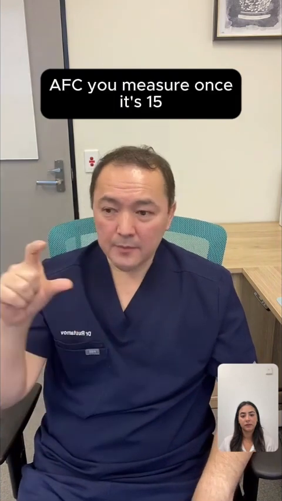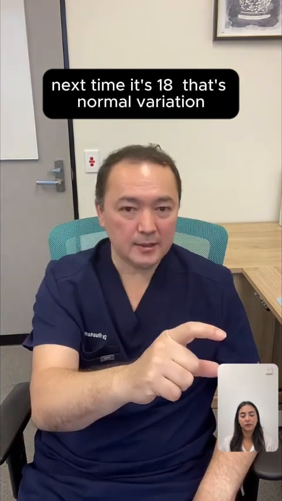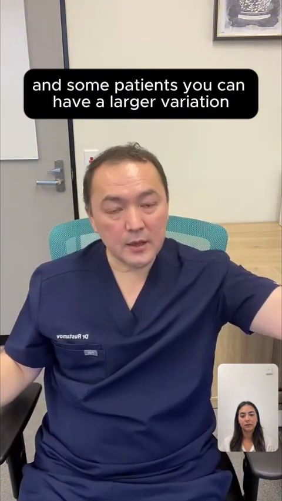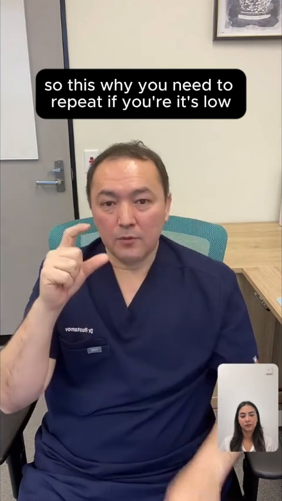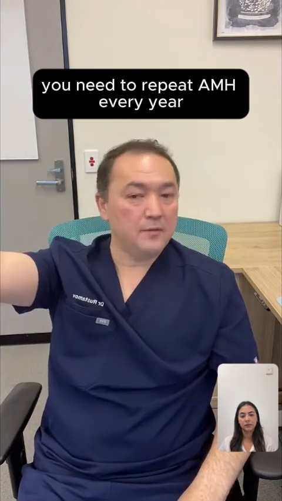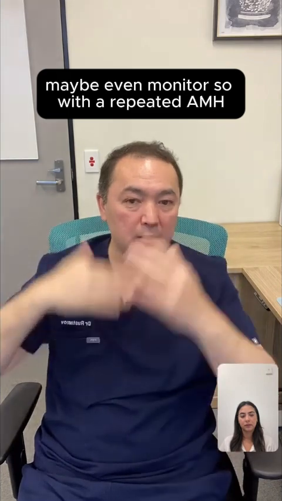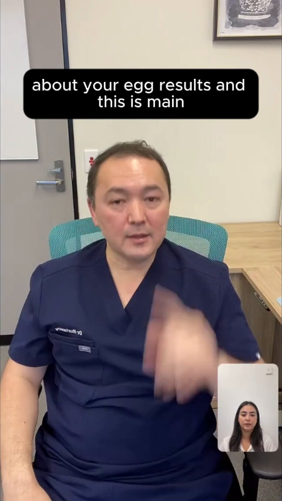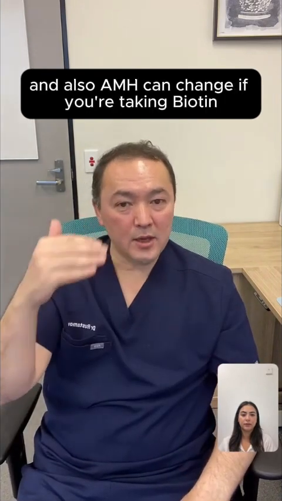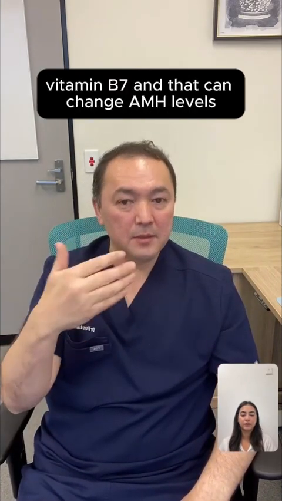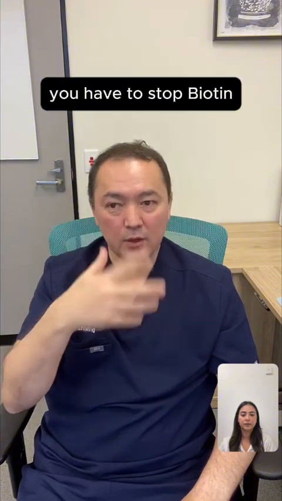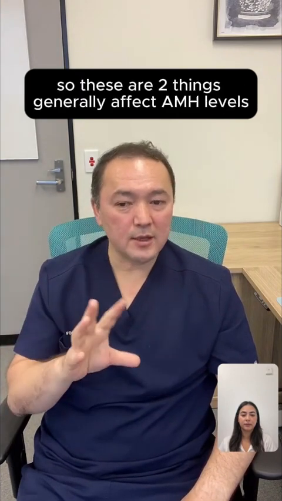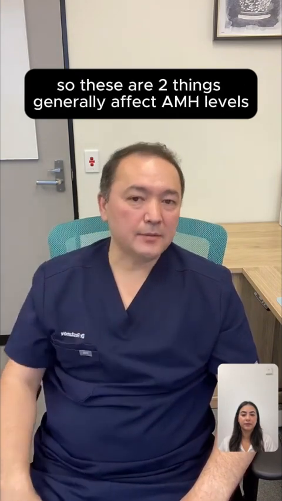Same with AFC. You measure AFC once, it's 15, next time it's 18. That's normal variation. In some patients, you can have a larger variation. So this is why you need to repeat. If it's low, you need to repeat AMH every year, maybe even monitor. With repeated AMH, you can have more and more certainty about your egg reserve. Also, AMH can change if you're taking biotin, vitamin B7. You have to stop biotin maybe a week or so before you do AMH. So these are two things that generally affect AMH levels.